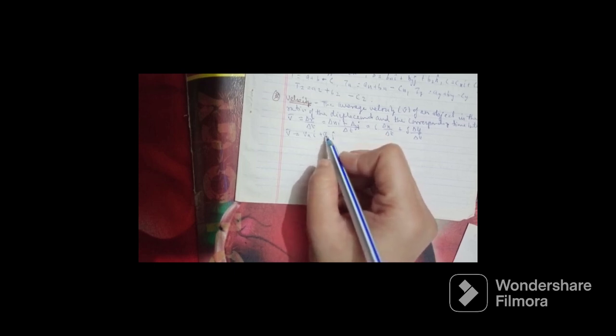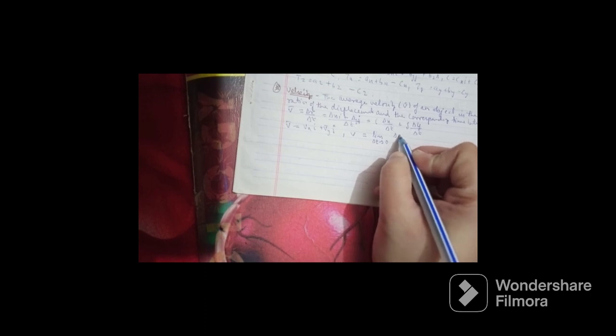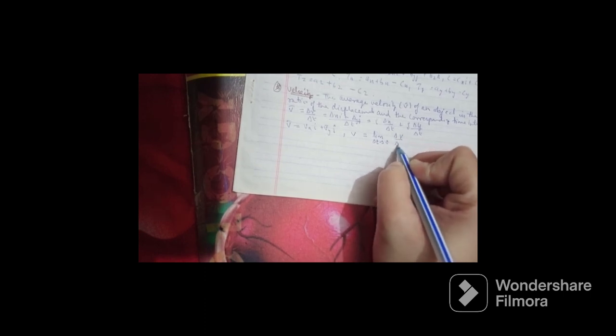Since v bar is delta r by delta t, the direction of the average velocity is the same as that of delta r. The instantaneous velocity is given by the limiting value of the average velocity as the time interval approaches 0, where v equals limit delta t tends to 0 of delta r by delta t, equals dr by dt.